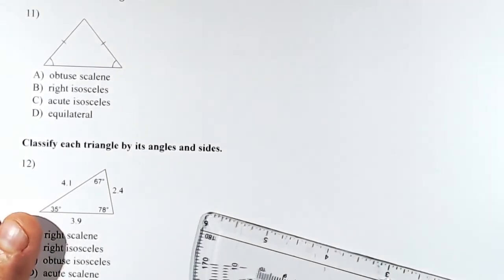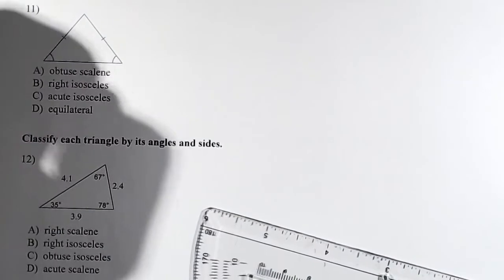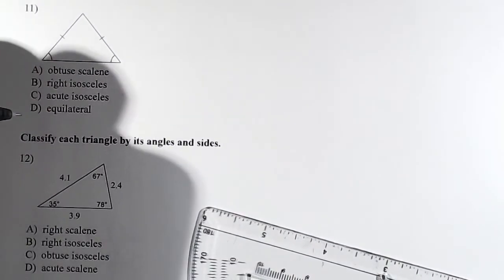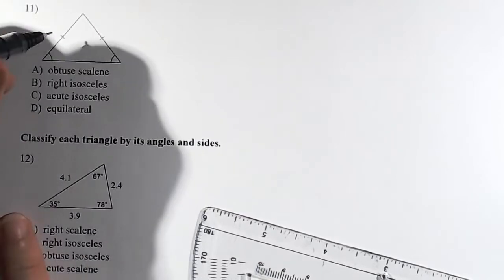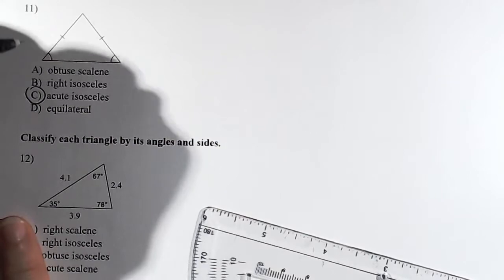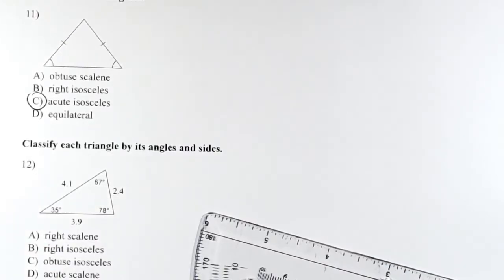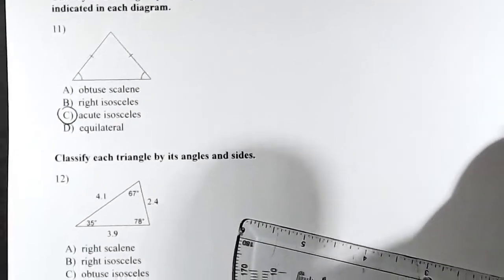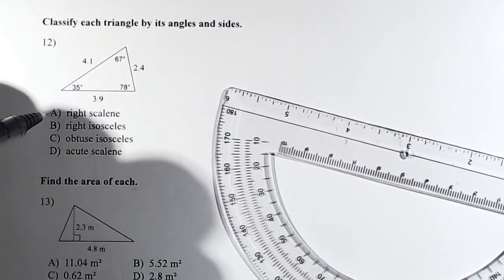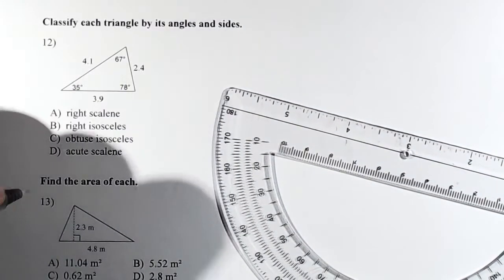Number 11, classify each triangle by its angles and sides. It's an isosceles. And we're not told that it's equilateral, so we'll have to call it an acute isosceles triangle. Here we go again. Angles and sides, it's scalene by sides and acute by angles, so it's an acute scalene.